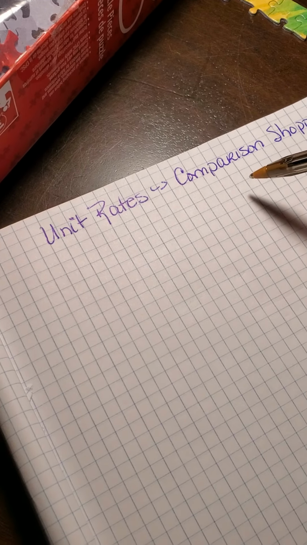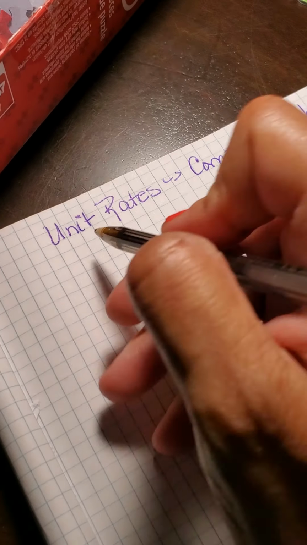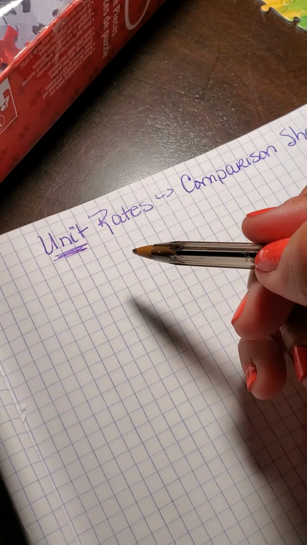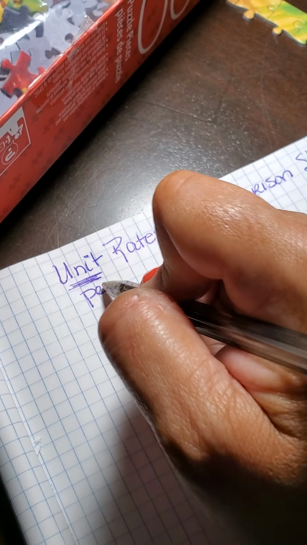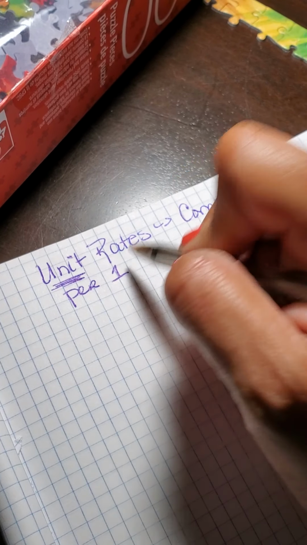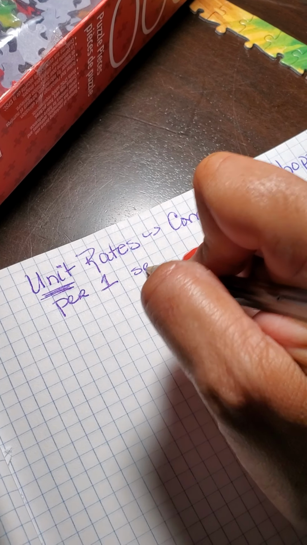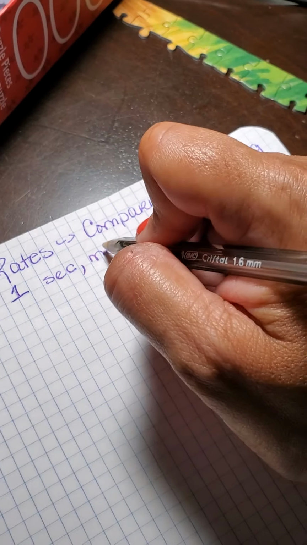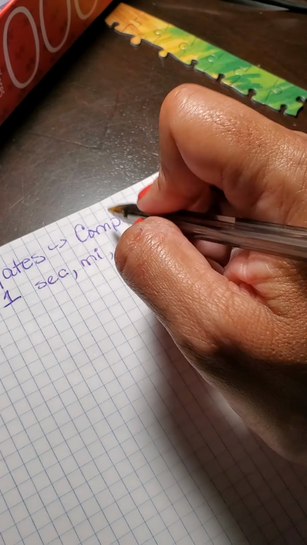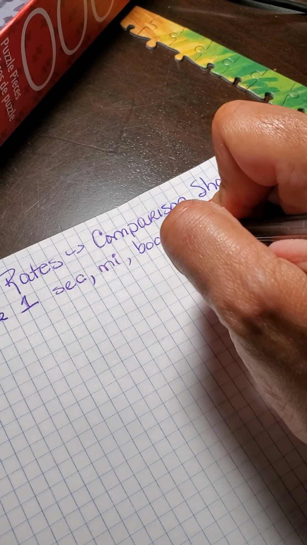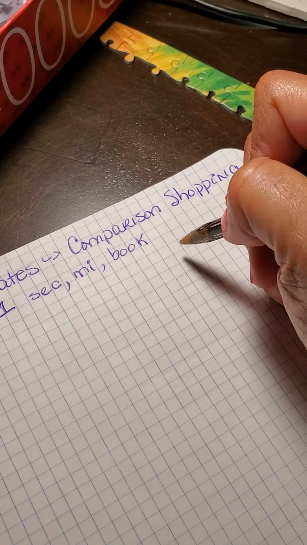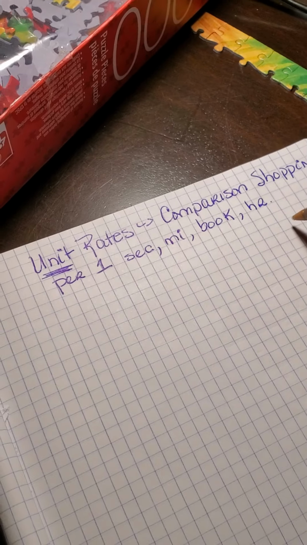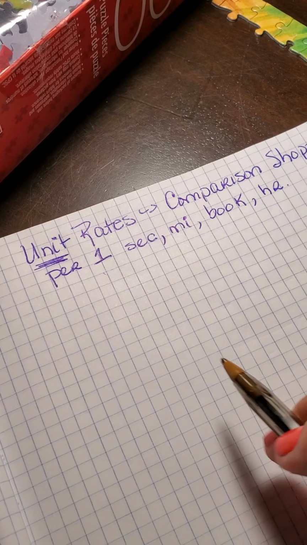All right? So, unit rate. A unit rate is per one. Unit means one. Okay? So, per one, whether it's 1 second, 1 mile, 1 book. That doesn't sound like a rate, but it can be. Miles per hour, it's a unit rate per one, right?